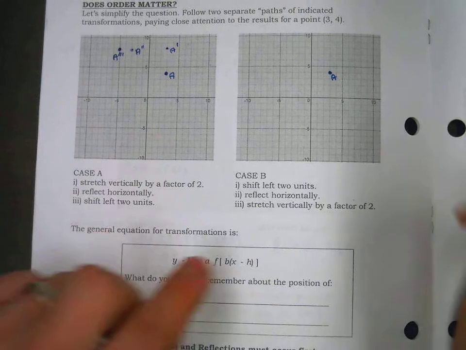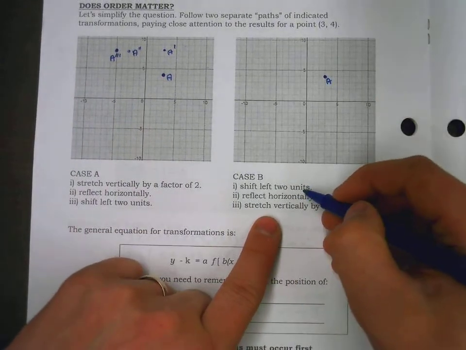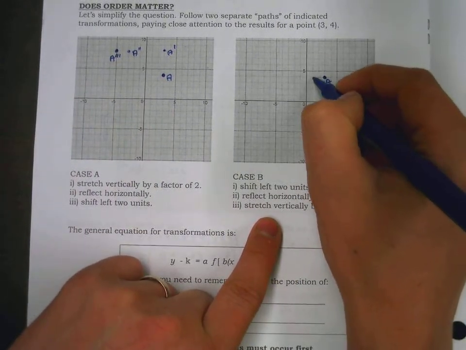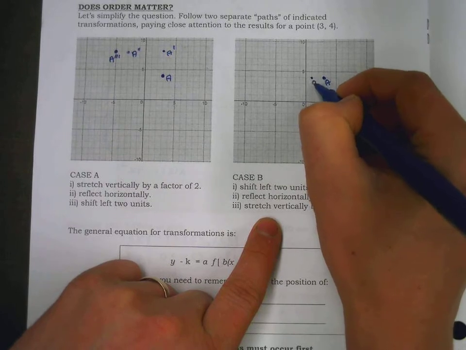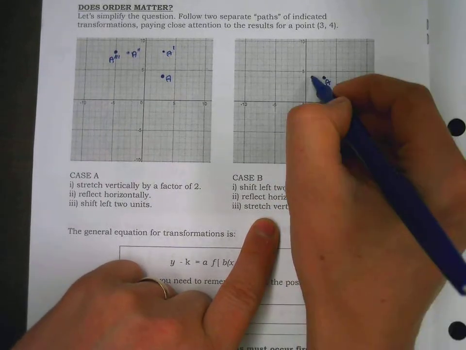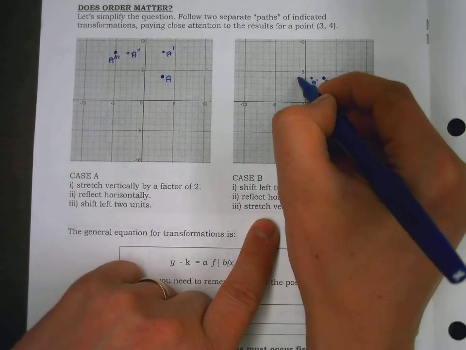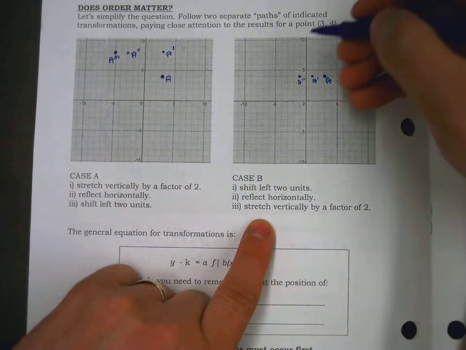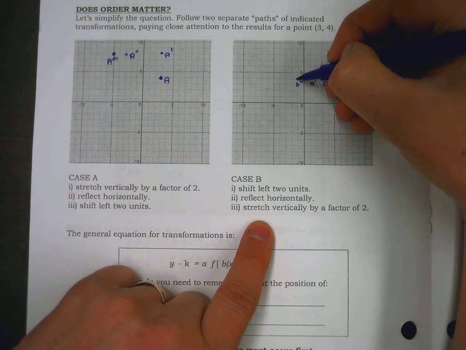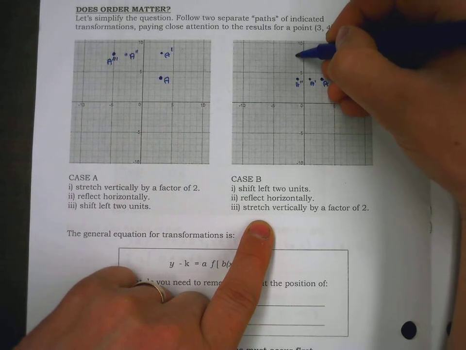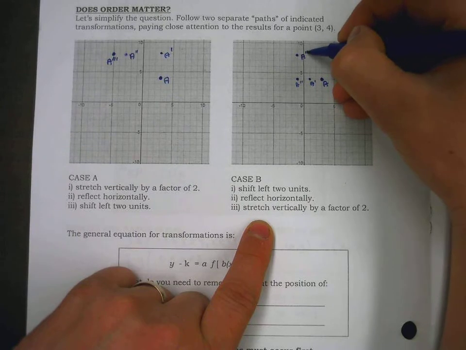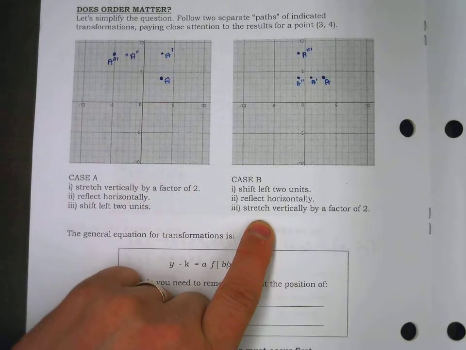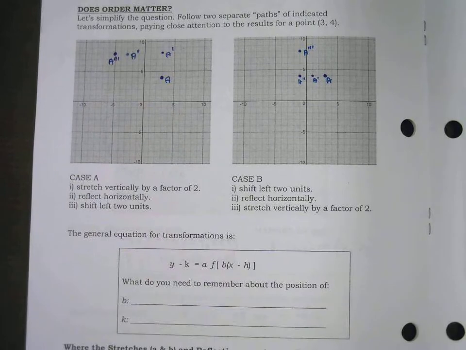Maybe order doesn't matter. What if we shift left 2 units, 1, 2, call it A prime, reflect horizontally, so from a 1 to a -1, A double prime, and stretch vertically by a factor of 2. So the 4 stretches up to an 8. Are we in the same location? No. Does order matter? Yes.